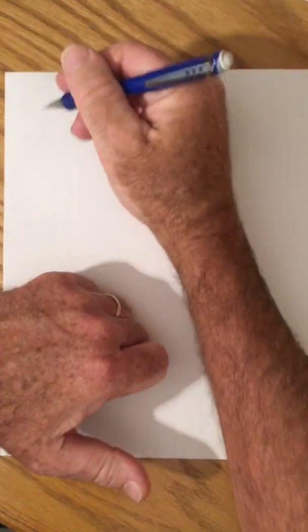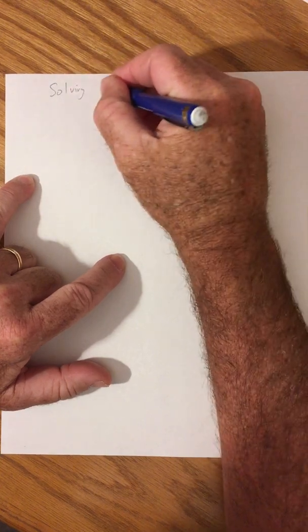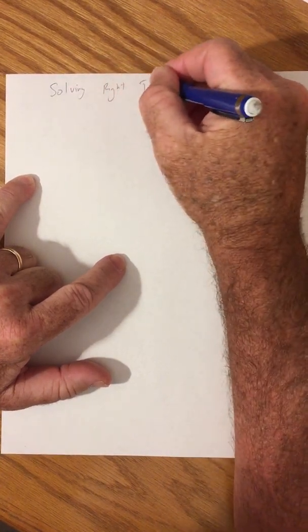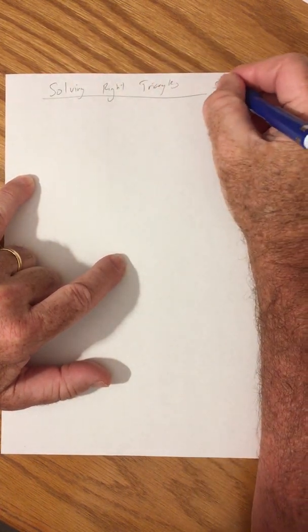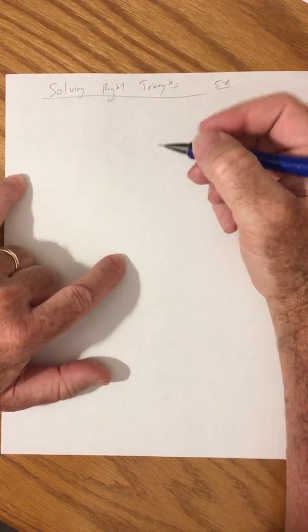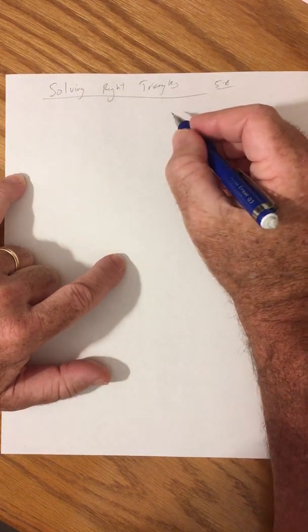Okay, today we have solving right triangles. And this is section 5.8. Okay, now numbers 1 to 10 we have today.